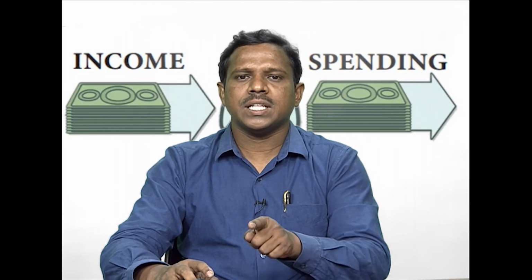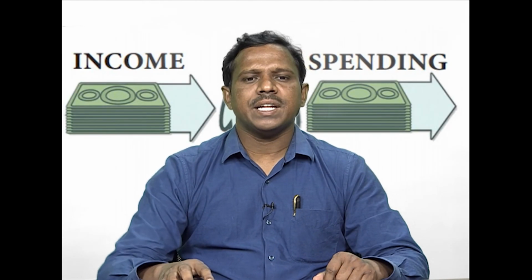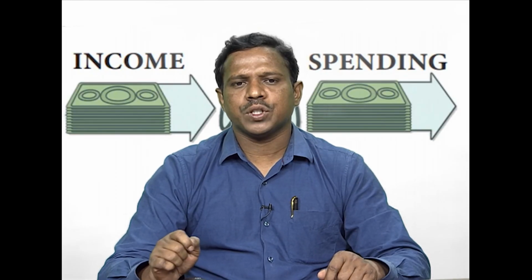If income increases by 300 rupees, consumption increases by less than 300 rupees. That is according to the Keynesian psychological law of consumption function. The marginal propensity to consume, as I said, is the change in consumption due to changes in income levels. We represent it with the slope of the consumption function.